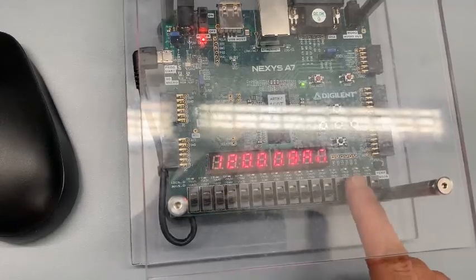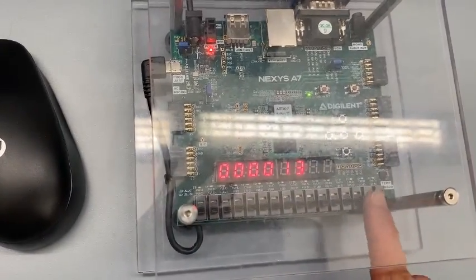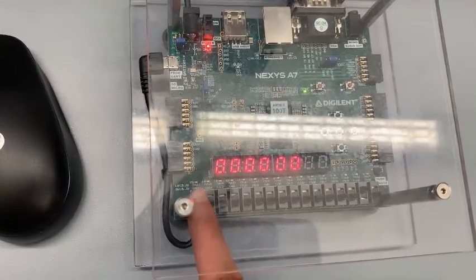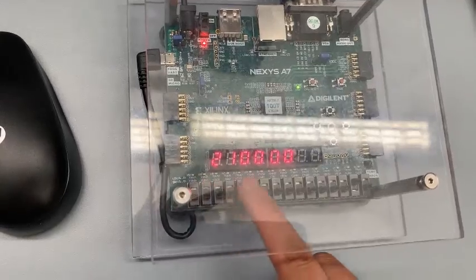You can also set the time by flipping the switch, which will then make the seconds value go to 0, but keep the hour value and the minute value the same.